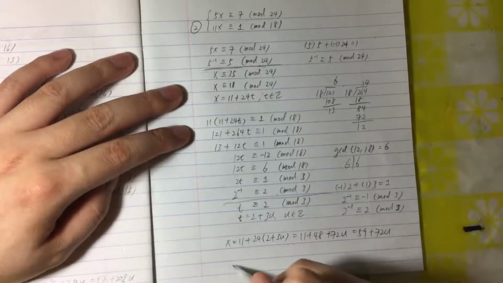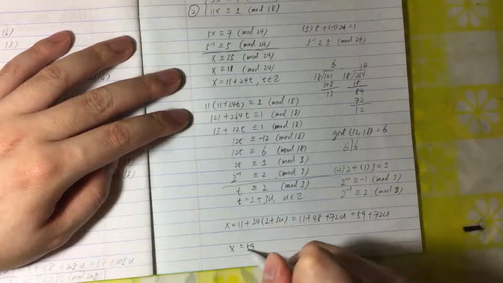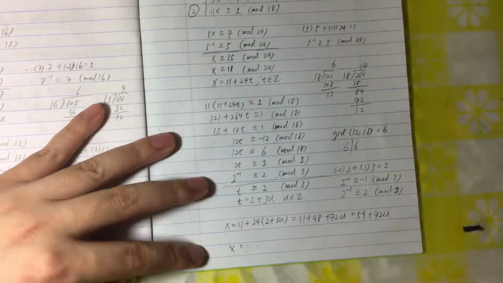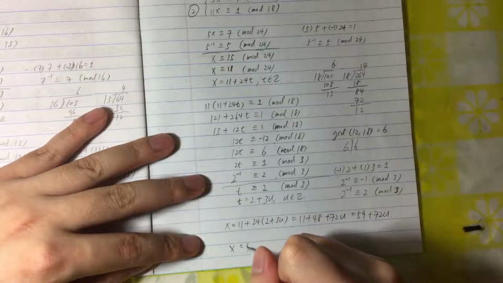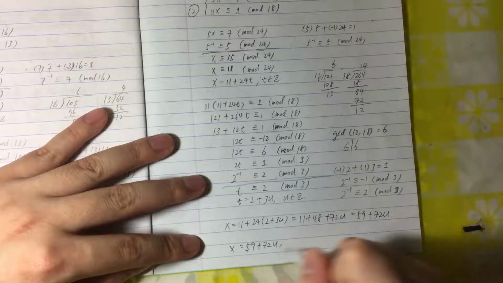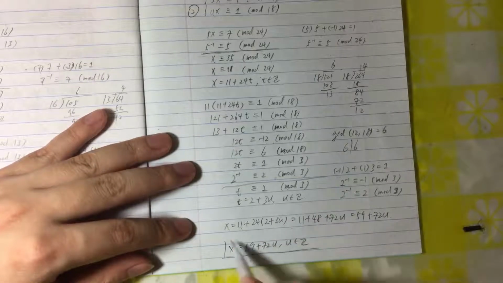For the final answer, we can write x equal to 59 plus 72u, where u is an integer. That's one way to write the answer.